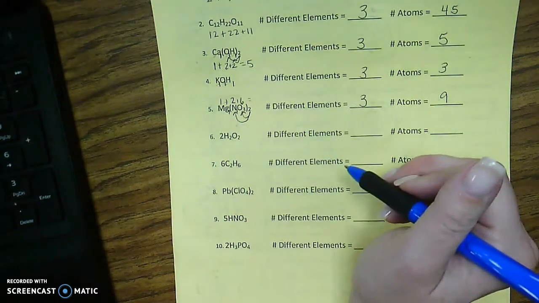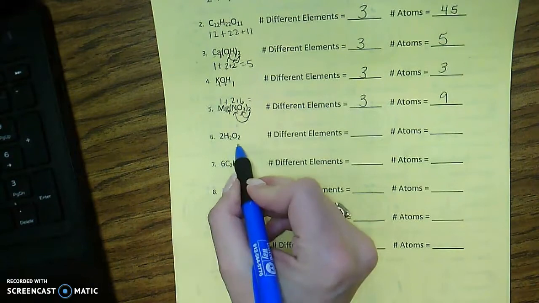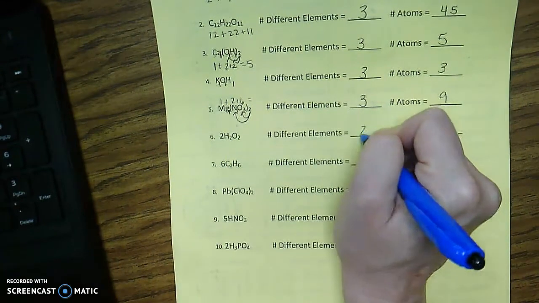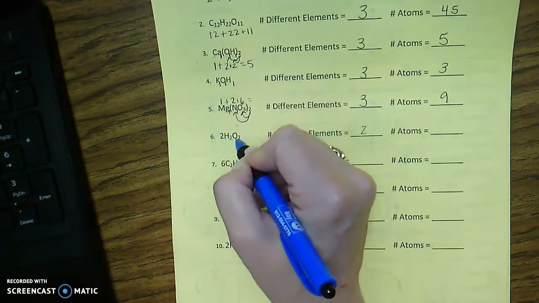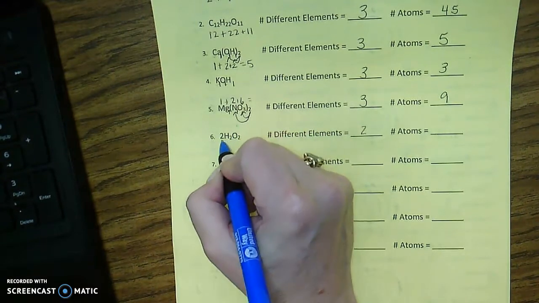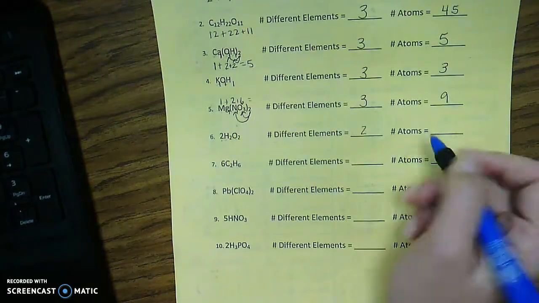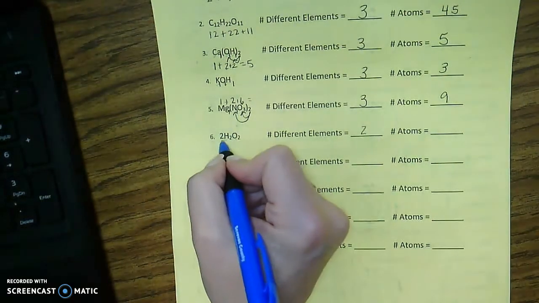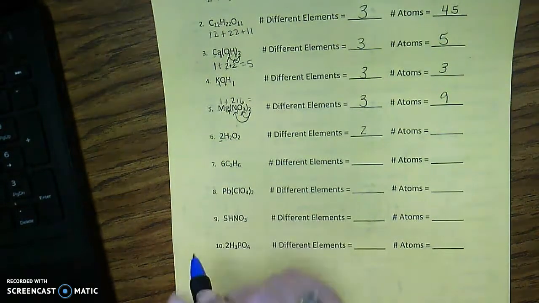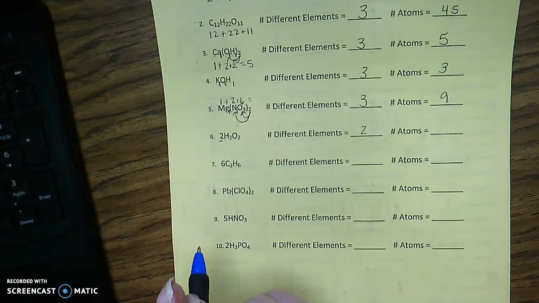Makes extra oxygen. So how many different elements are there? There's 2: hydrogen and oxygen. We do not count the number out in front. We only count the capital letters. Now, how many atoms total? This is where it's going to get a little interesting because we have a big coefficient out in front.